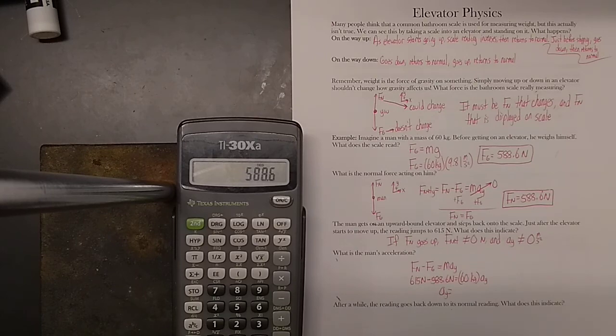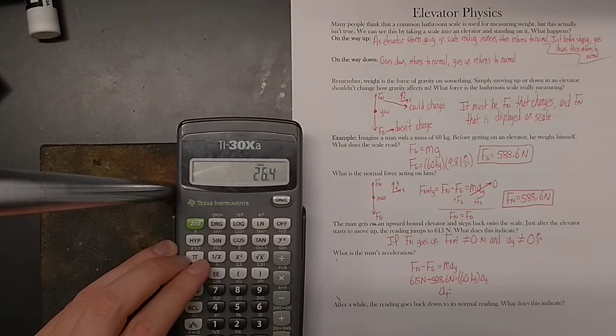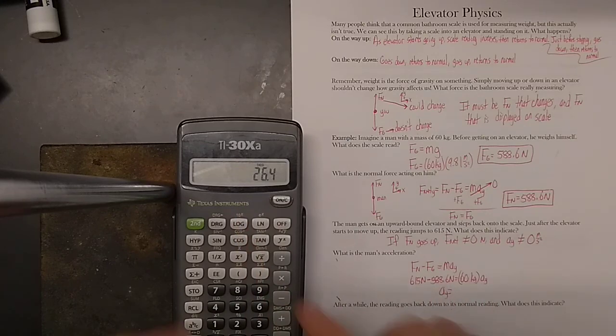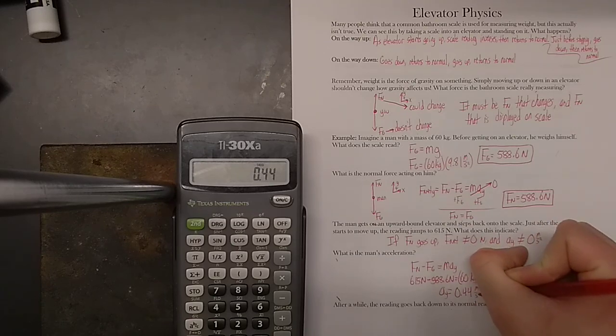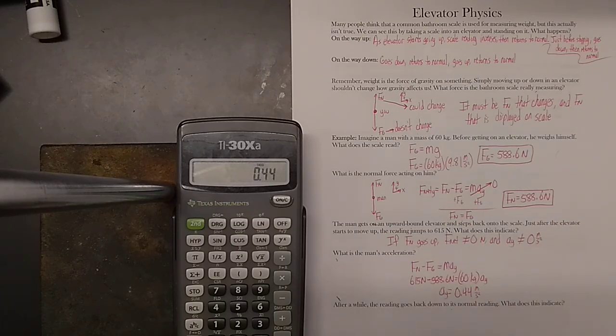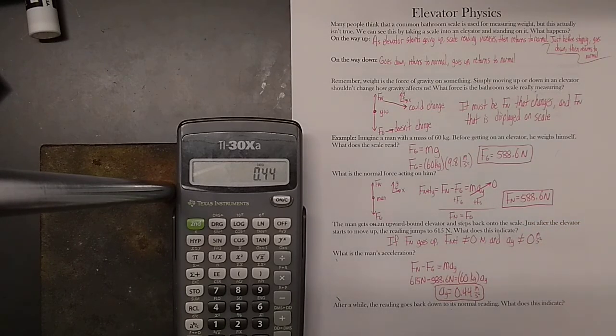The acceleration of this man, as he is accelerating when the scale is telling us that 615 newtons is the normal force, is the following. 615 minus 588.6 is 26.4. I divide by 60 to get AY by itself, and I get 0.44 meters per second squared. That's literally the rate at which the elevator is accelerating. We got that by doing a forces analysis, not by measuring velocities and times. That's very interesting. Now we could actually use this acceleration to find velocities, times and distances, but we're not going to get that far into it right now.